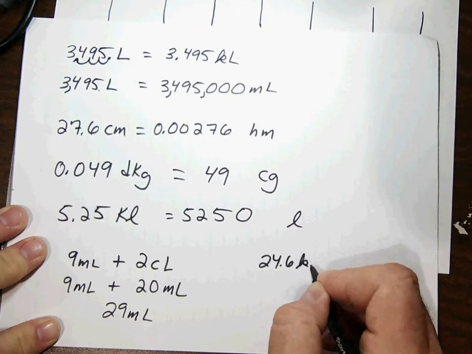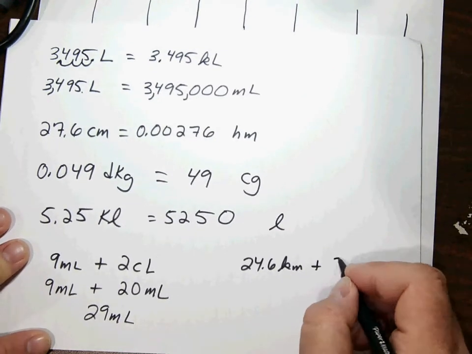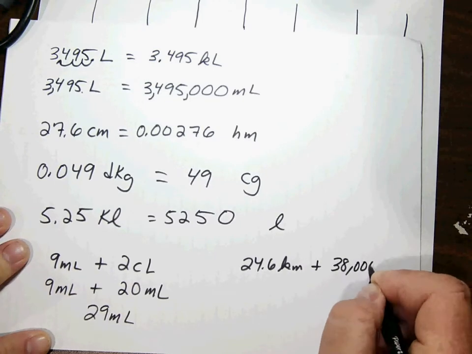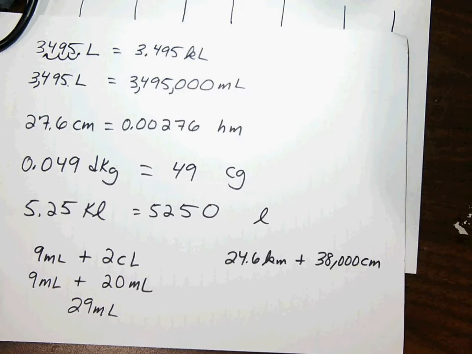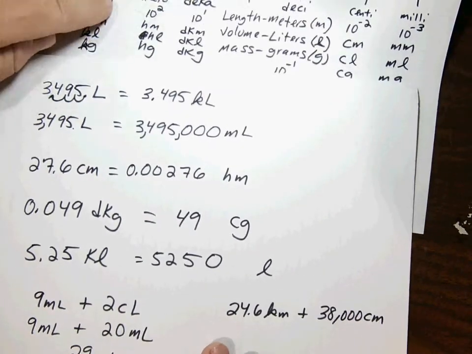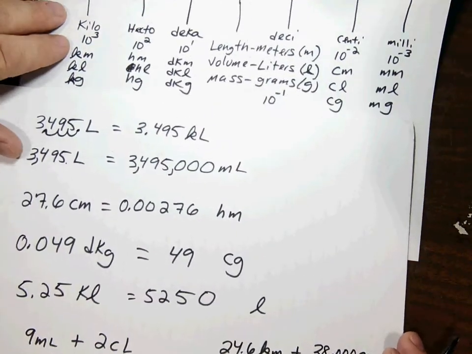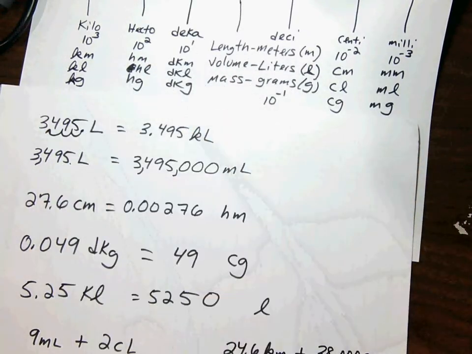24.6 kilometers plus 38,000 centimeters. Okay? Well, that's weird. We need to have the same unit. Okay, 38,000 centimeters and 24.6 kilometers. We need to pick one. Pick them both kilometers. So in order to get centi to kilo here, I got to go 1, 2, 3, 4, 5 places to the left.